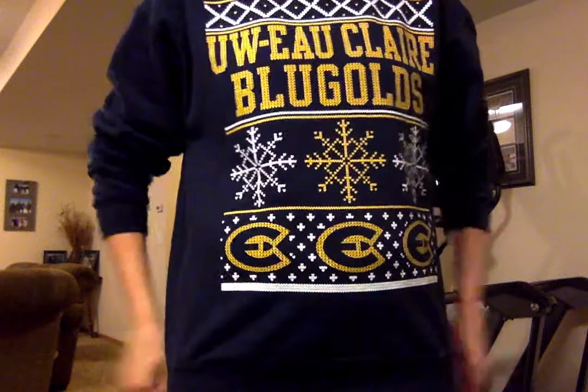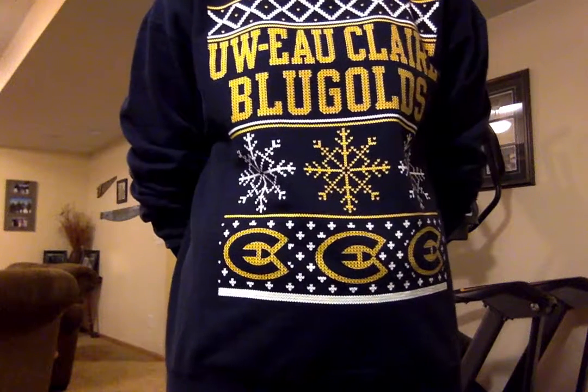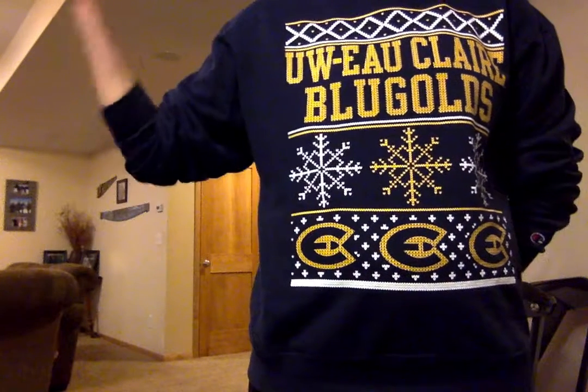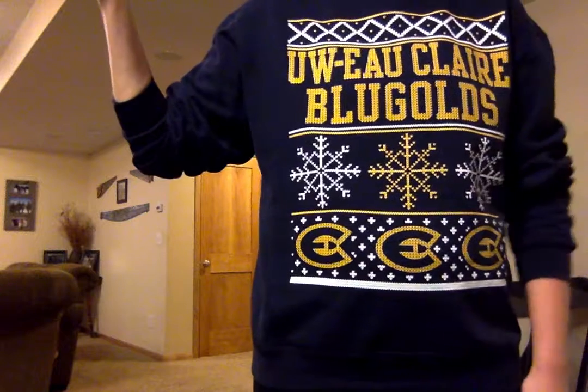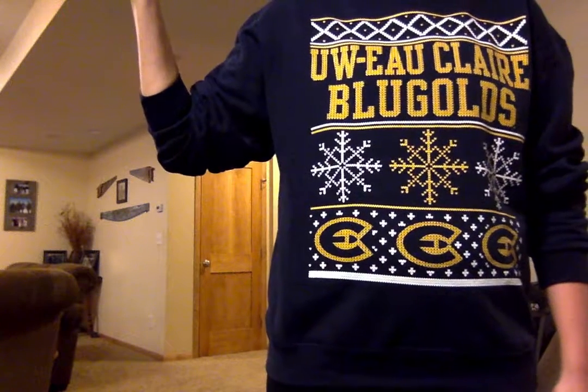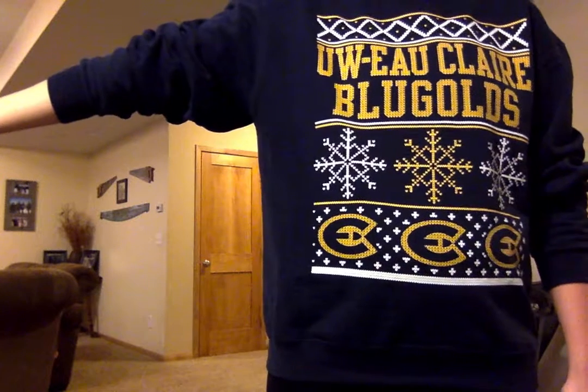Hi everyone, today I'm going to be demonstrating some synovial joint movements. We're going to start out with flexion and extension. Flexion is where the joint angle decreases, so this is what flexion would look like. Extension would be just straightening that joint out to a zero position, so going like that.